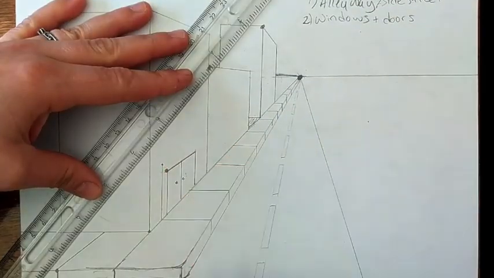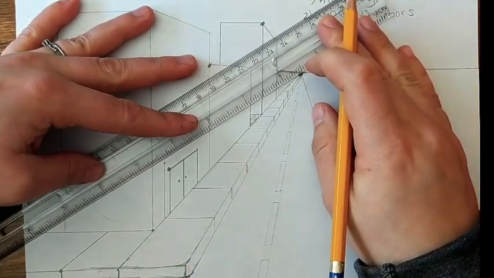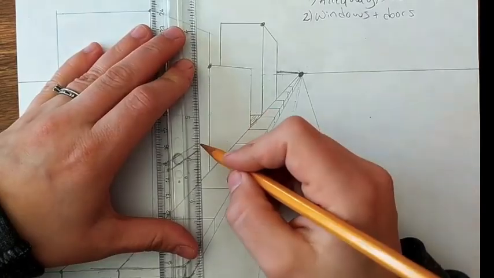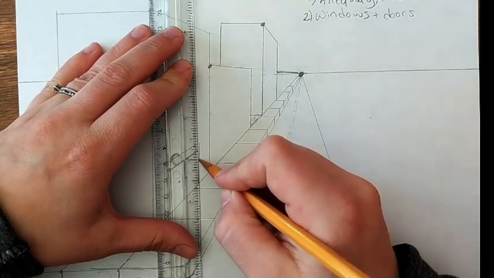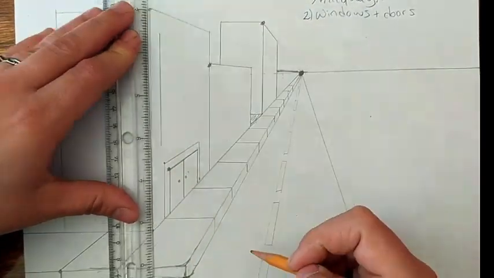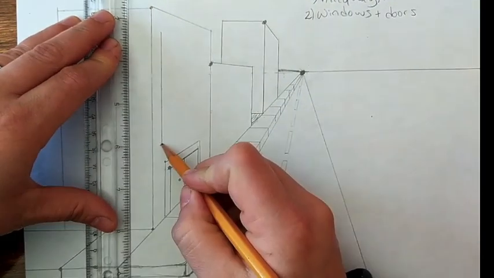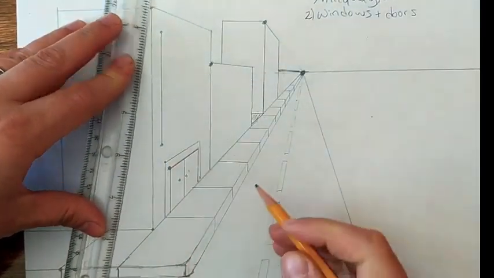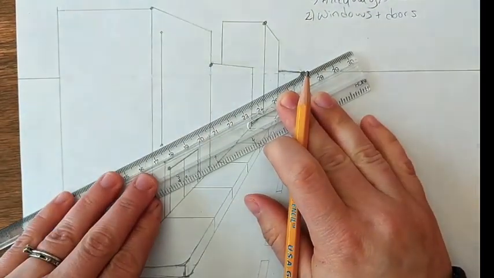This new vertical line has a new point at the top that I need to take back to my vanishing point, and I can drop down on the other side with another vertical line, cut it off. If I want to make windows, I'm going to make a vertical line to decide the height of my windows. I've got two new points on that vertical line. I'm going to take them both back to my vanishing point.